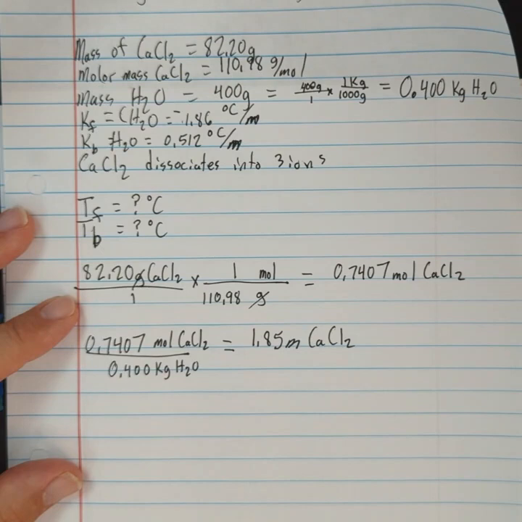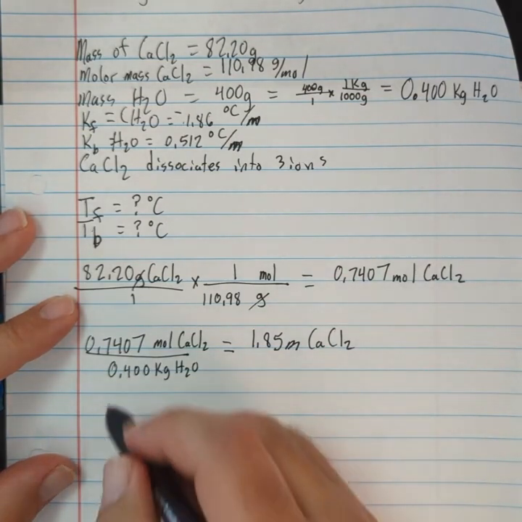Now that we have that, we can plug into our equation that we used previously.